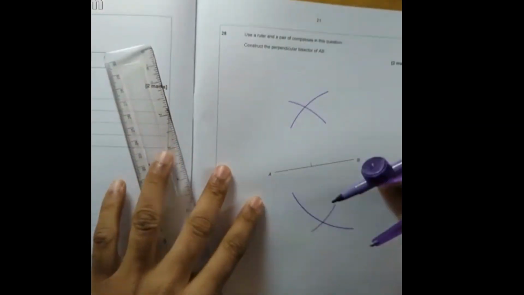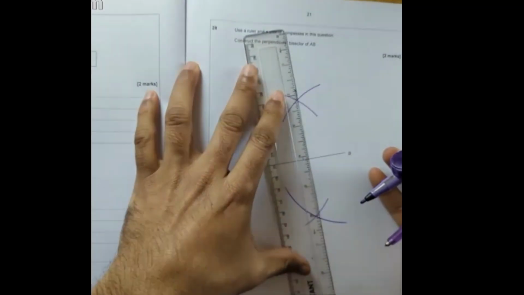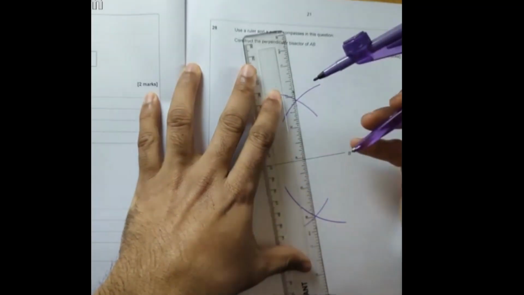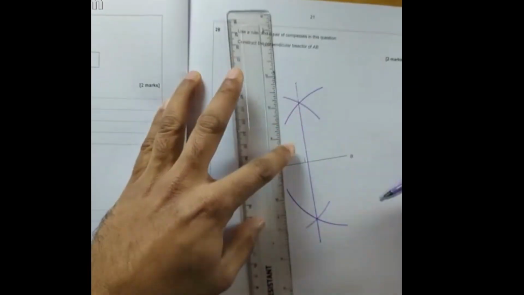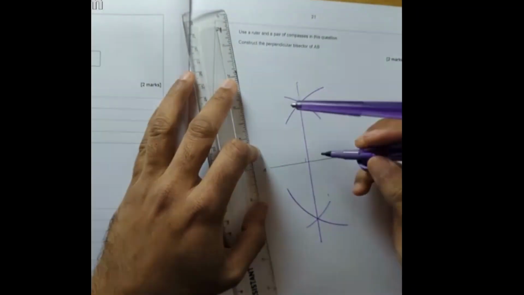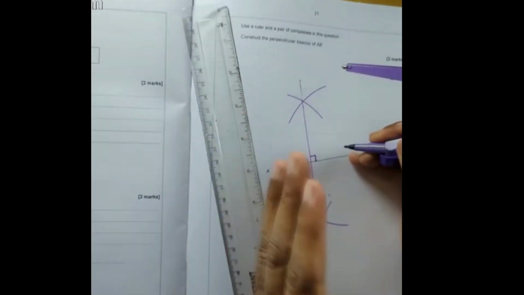And then all you have to do is grab a ruler and draw a straight line through those two crossing points. And what it will do is cut this line here, AB, at a 90-degree angle. So what we got is a bisected line.